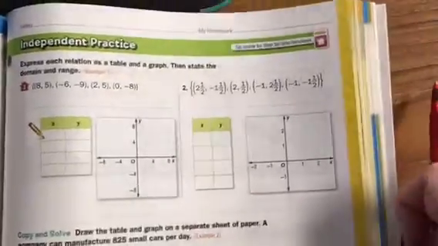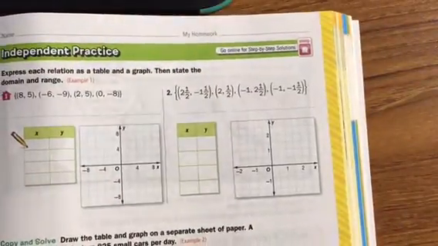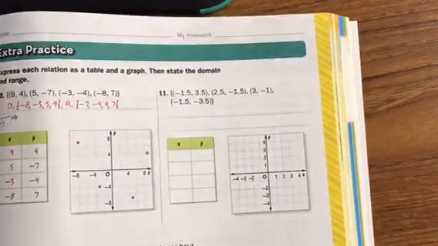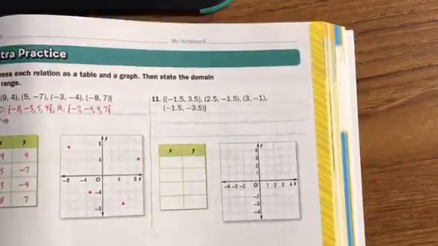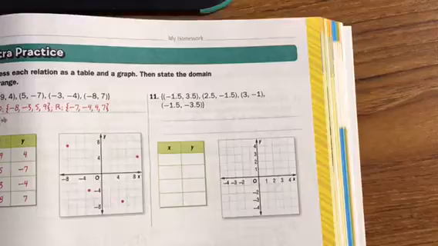Homework. Okay. So your homework is to do, oh, you might actually need a graph for that one.